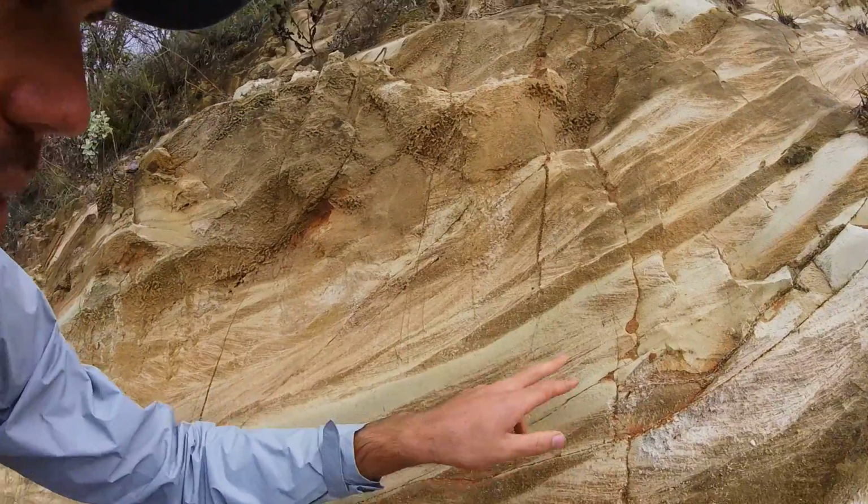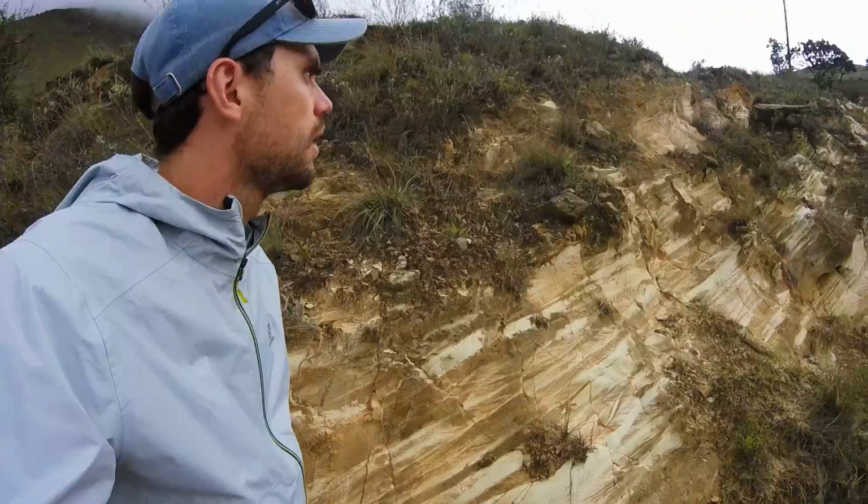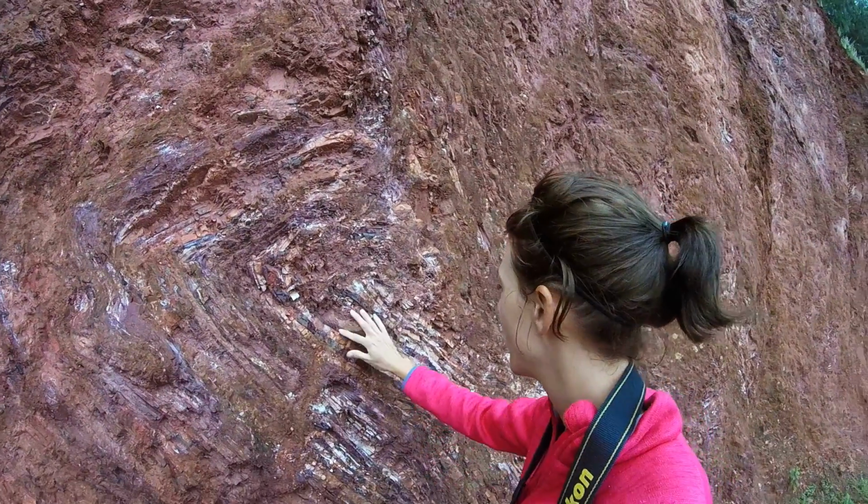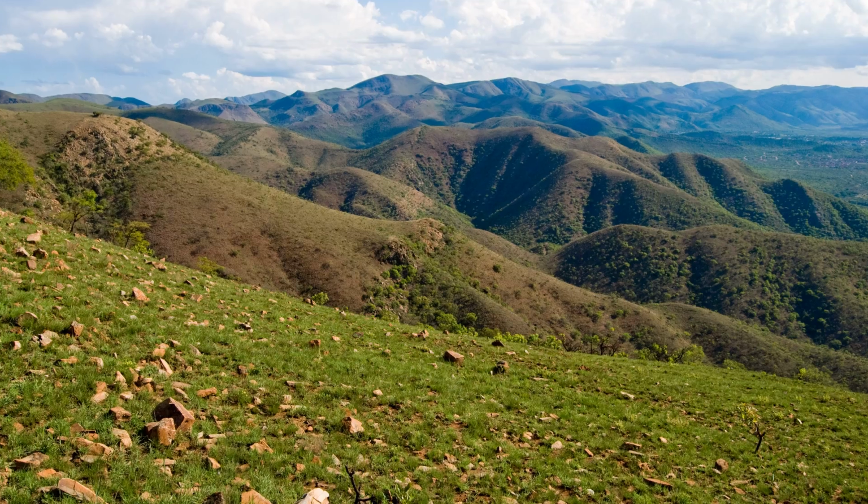There's even an ancient beach situated at 1,400 meters above sea level. The Geotrail is not only for geological enthusiasts, mind you. With stunning views over the Kruger Mountains and Eswatini, the Geotrail can be enjoyed by anyone.